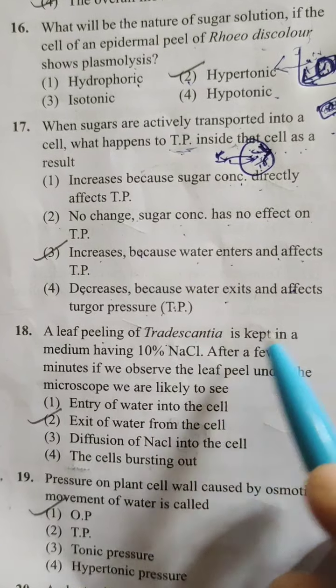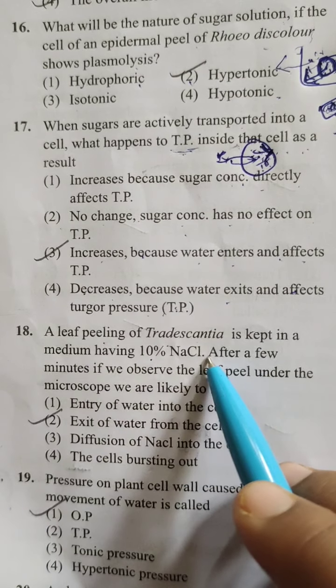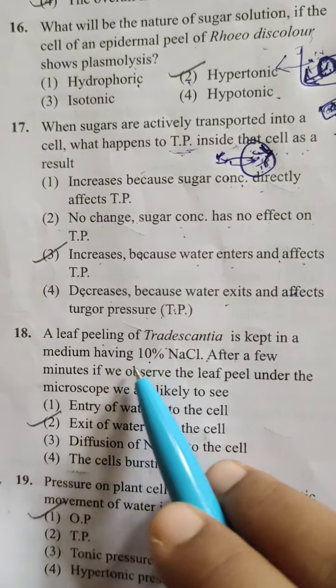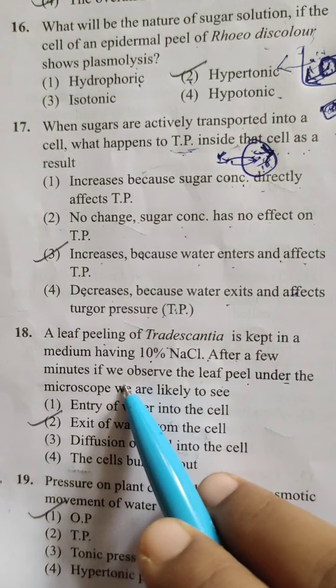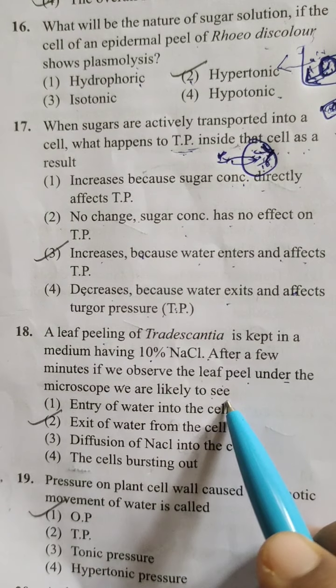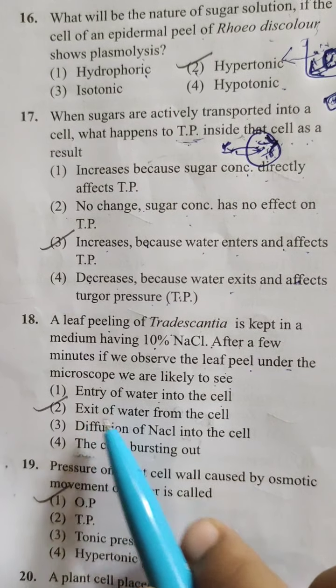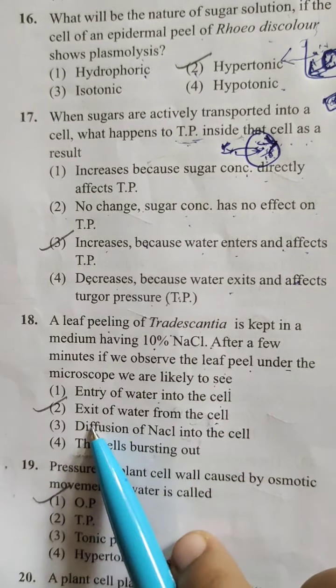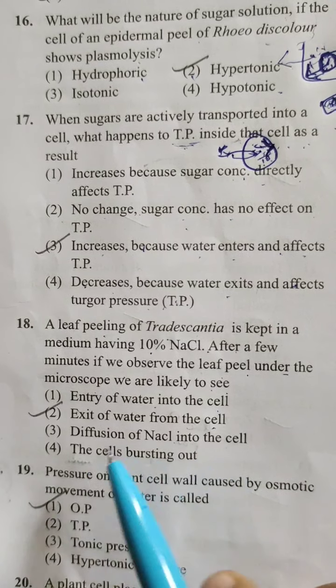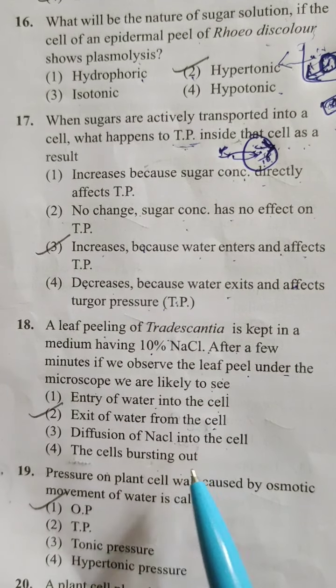A leaf peeling of Tradescantia is kept in a medium having 10% NaCl. After a few minutes, if we observe the leaf peel under the microscope, we are likely to see: option 1, entry of water into the cell. 2, exit of water from the cell. 3, diffusion of NaCl into the cell. 4, the cells bursting out.